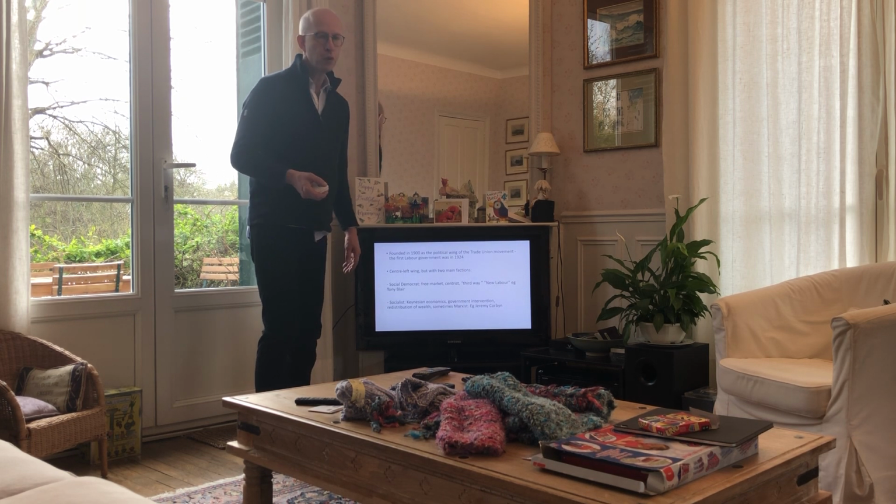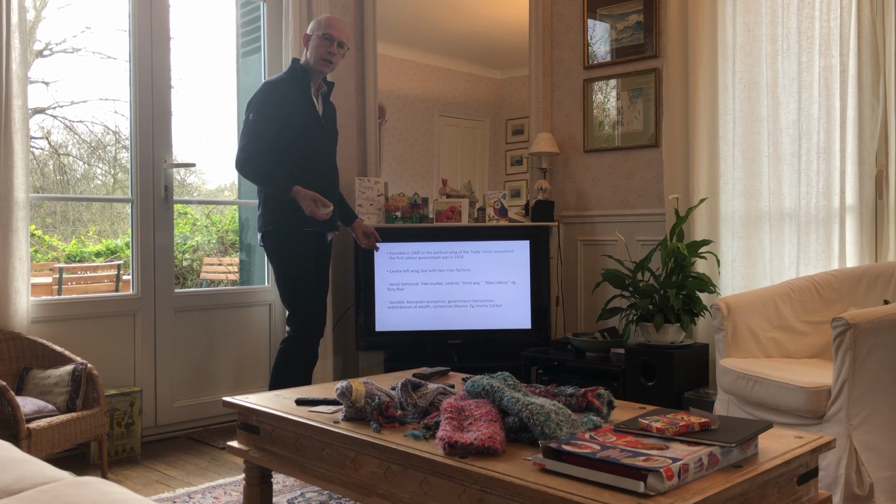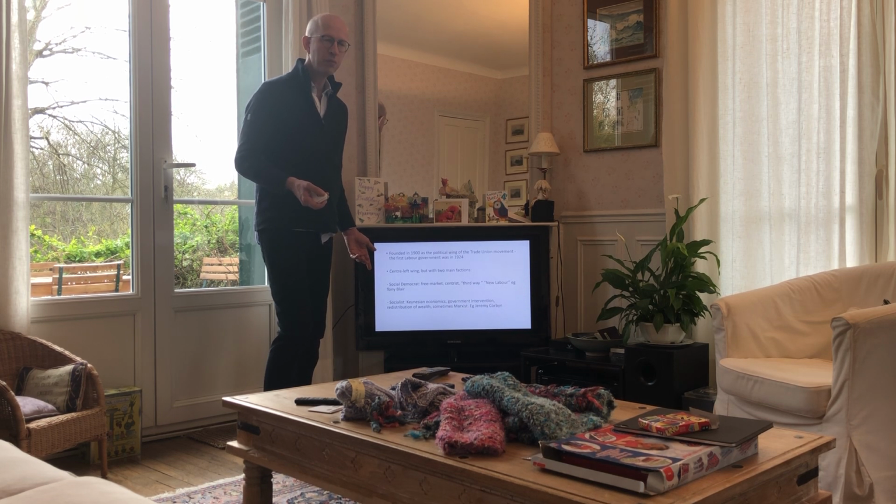It's a party with two wings. Social Democrats, on the one hand, who are centrists, much like the Democrats in America, and on the other hand, the left wing, who are socialists, and in the case of Jeremy Corbyn, Marxists.